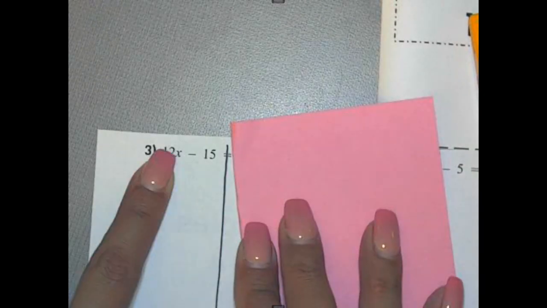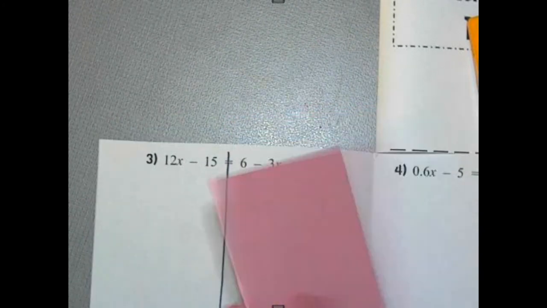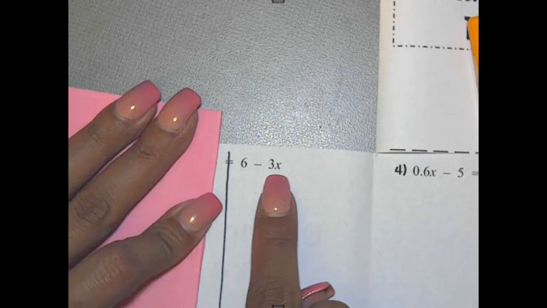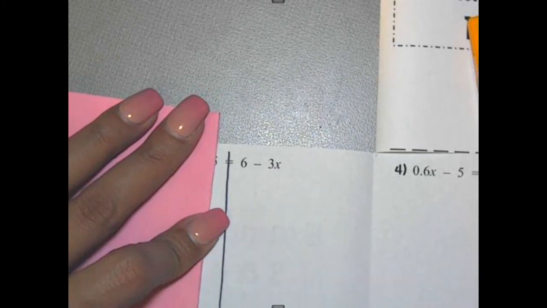So then when I move on to step number 3, I look at my left side and I notice that I have an x and then I have a constant. So nothing to combine on the left side. And when I look at the right, I have a 6 and I have an x there. Two different things, can't combine them. So I'm done with step number 3. So for step number 4, I'm going to move the variables to the same side.